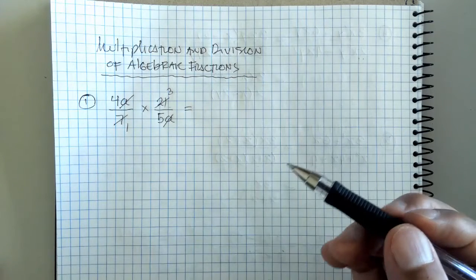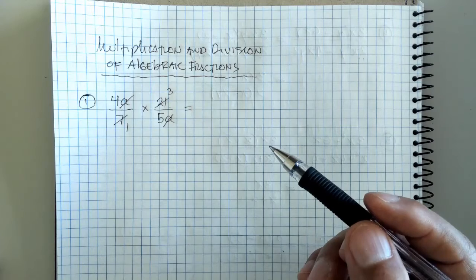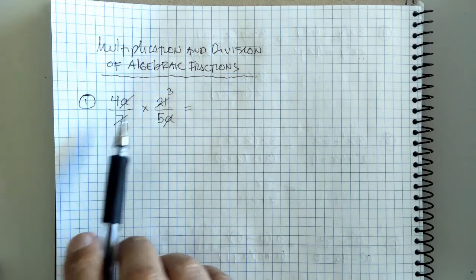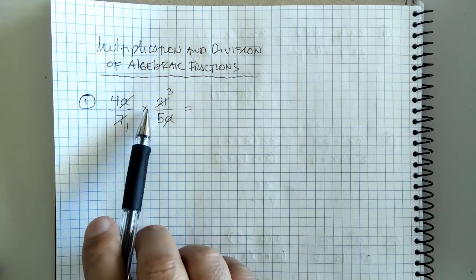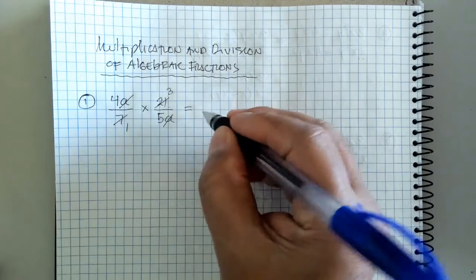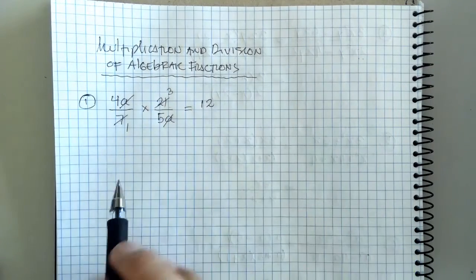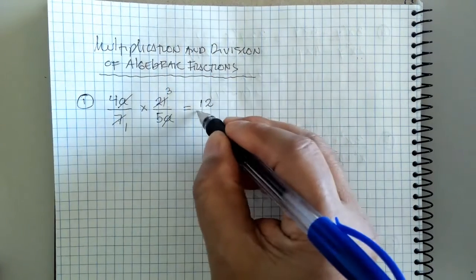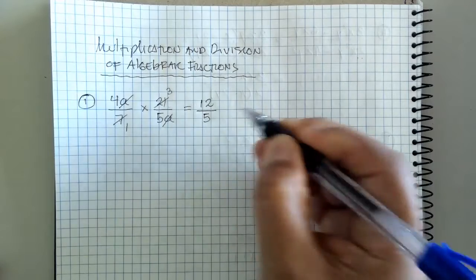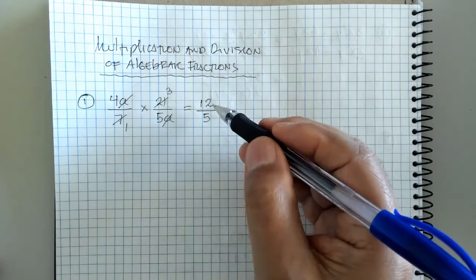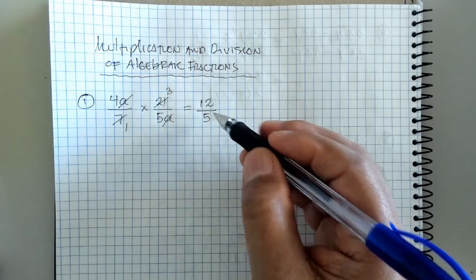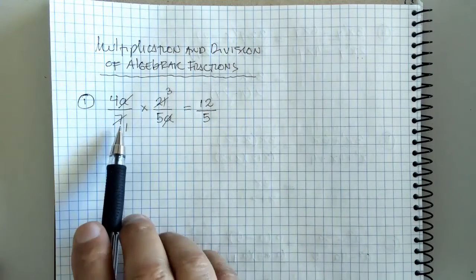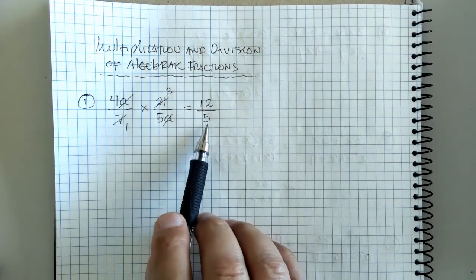Okay, and then we don't have anything else to simplify, so now we're just going to do the multiplication. 4 multiplied by 3 is 12. And then at the bottom, we have 1 multiplied by 5, so the answer is 5. All right, and we cannot simplify this fraction. You can put this as a mixed numeral, but it doesn't do anything in this context. So the answer for this is just 12 divided by 5.